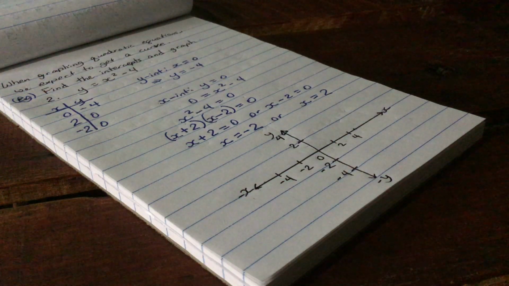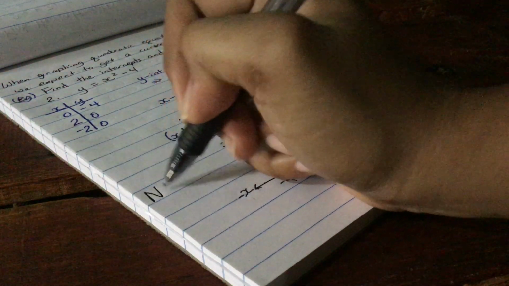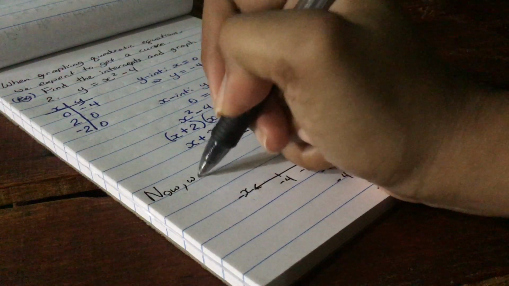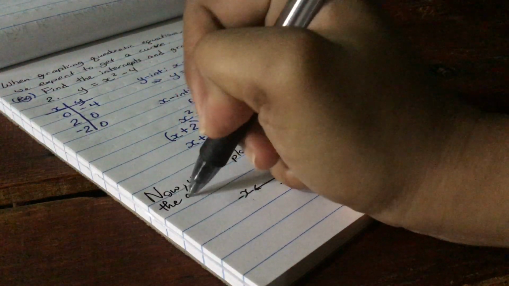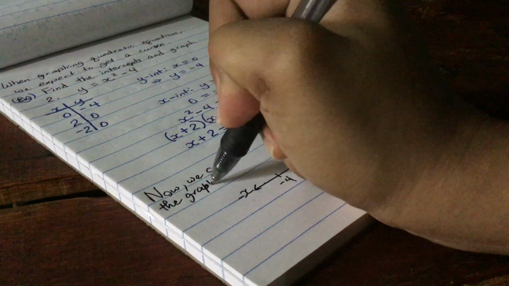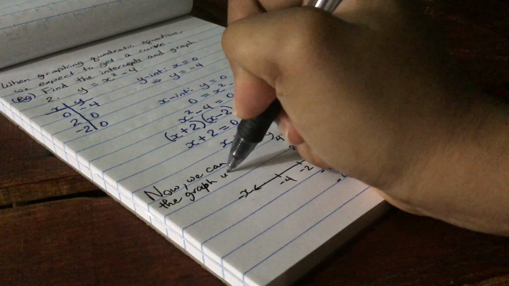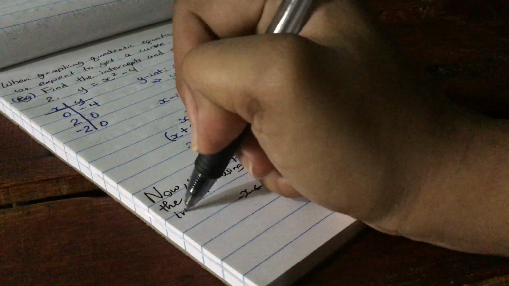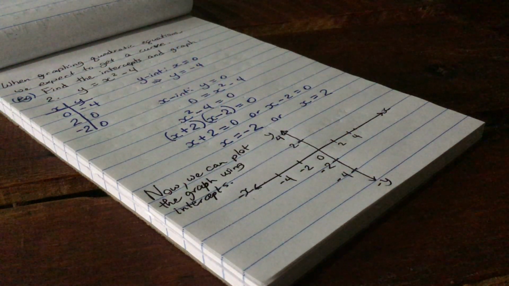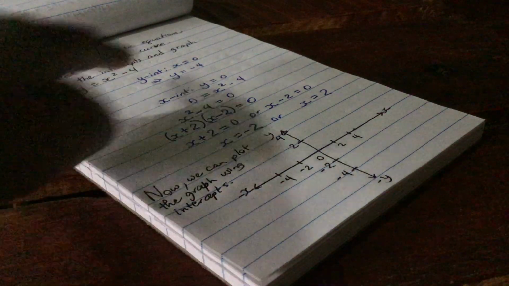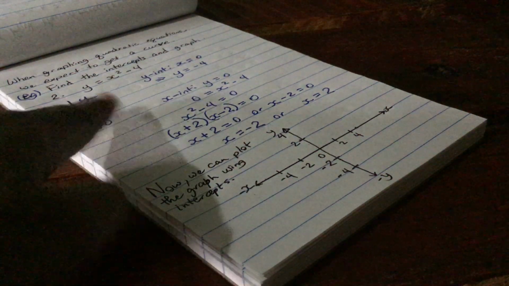So what we're doing now, we can plot the graph. Okay, so our first intercept, the y-intercept, is 0, -4.